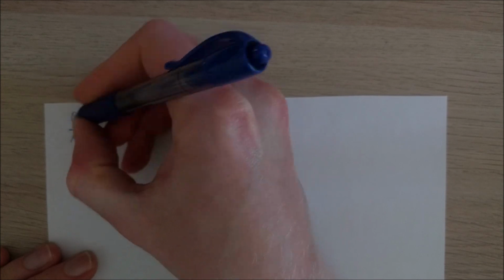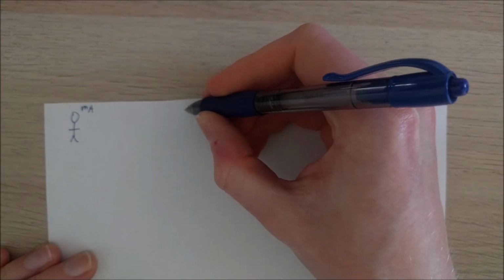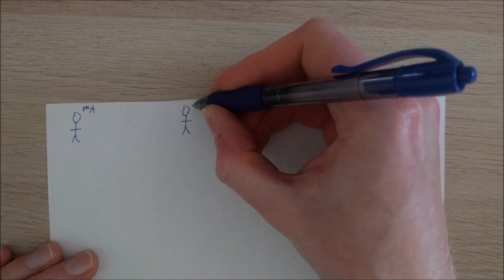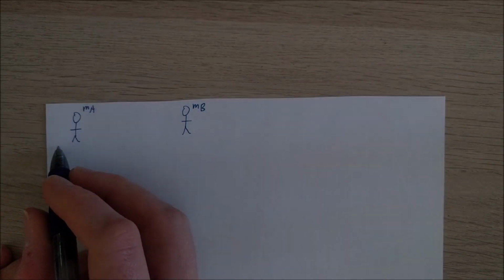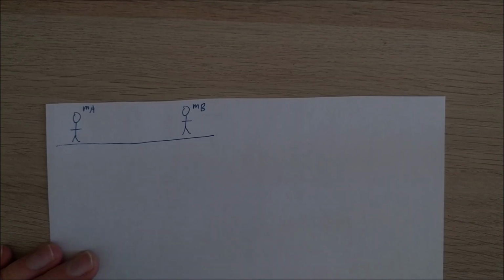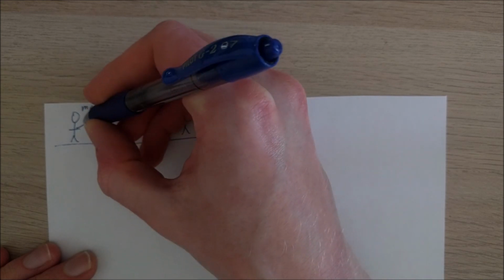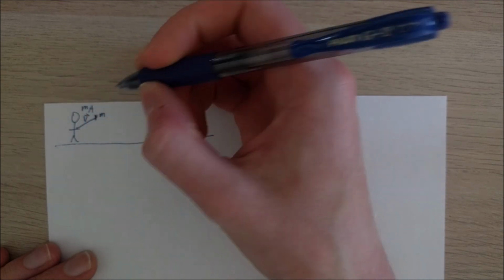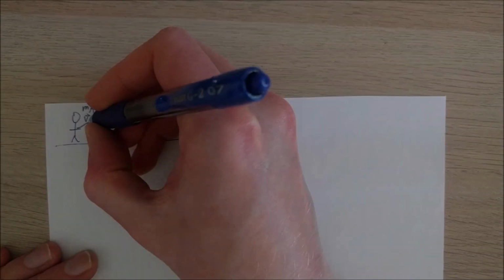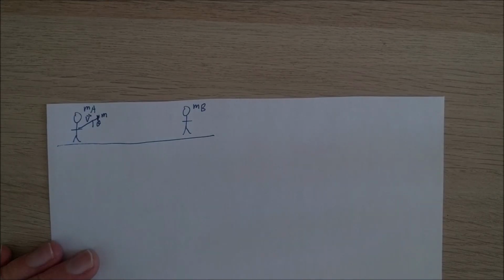Alice, with mass m_a, and Bob, with mass m_b, are standing on a frozen lake, which will have static and kinetic friction coefficients of 0. Alice throws a ball of mass m to Bob with velocity v relative to the lake at an angle theta.